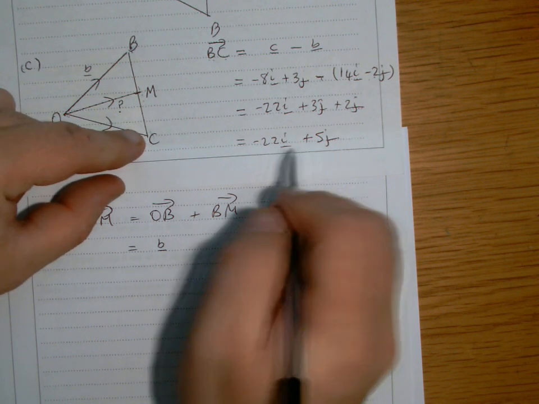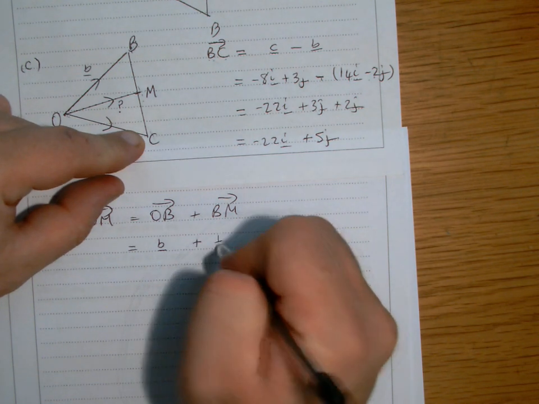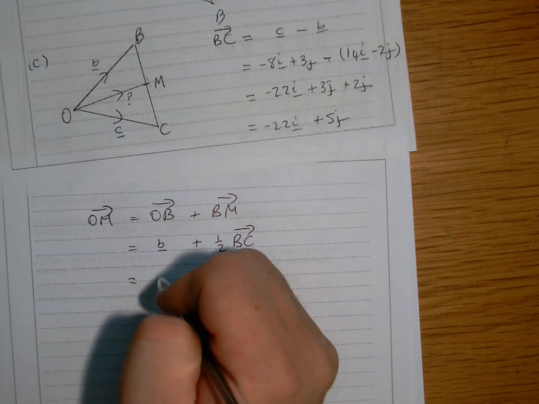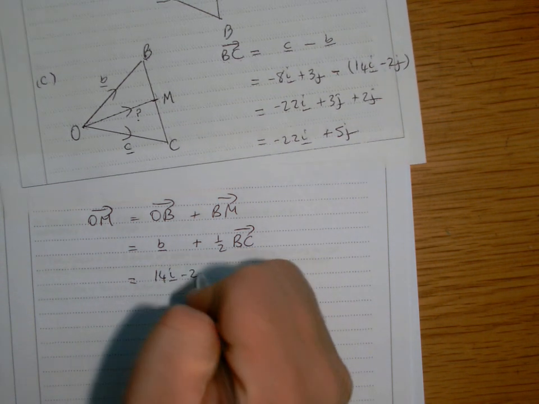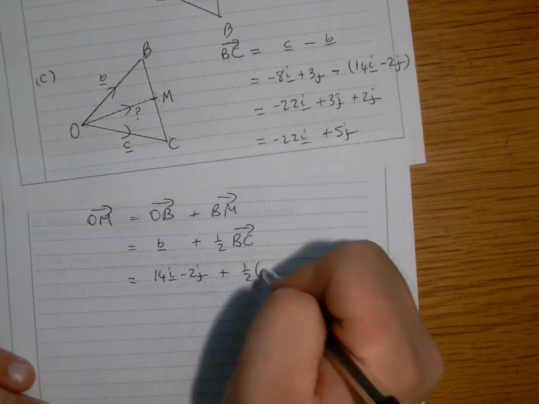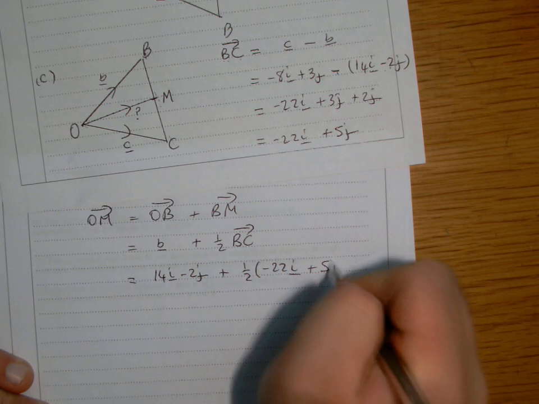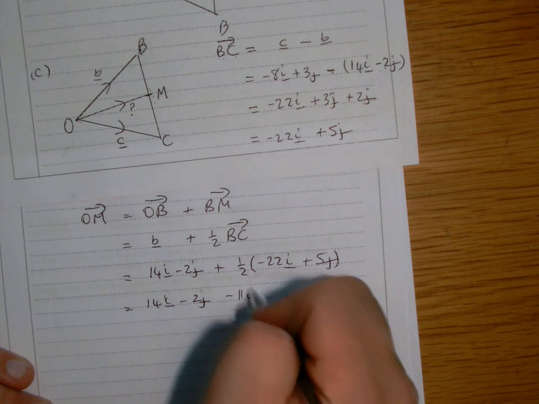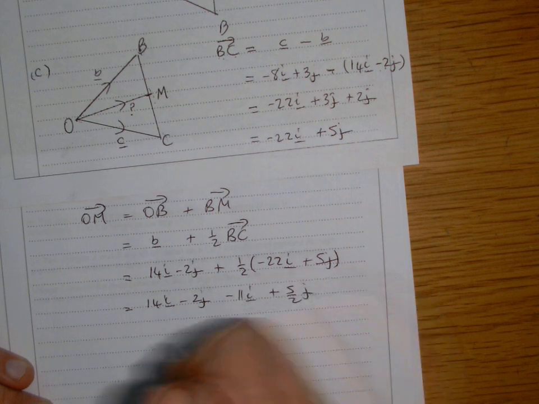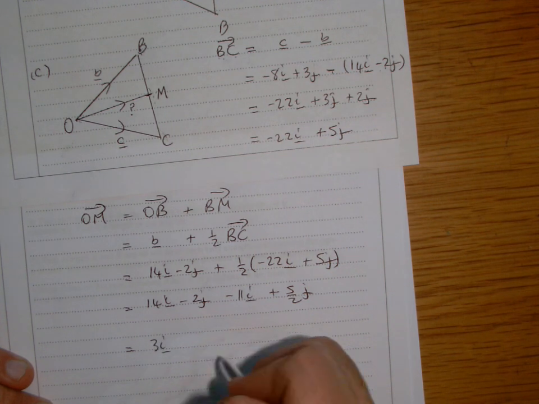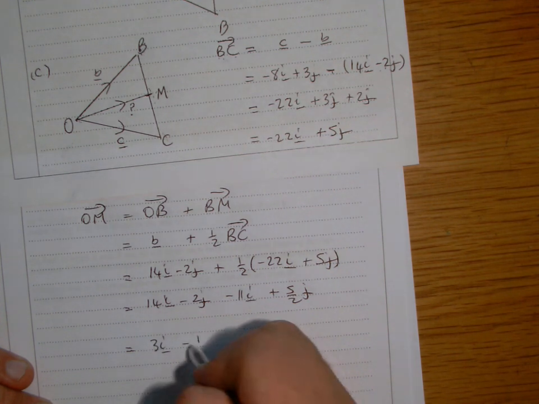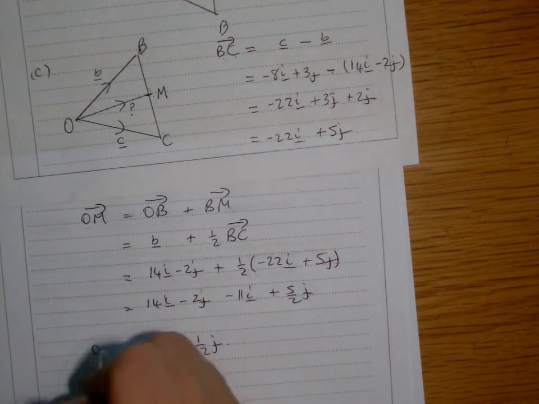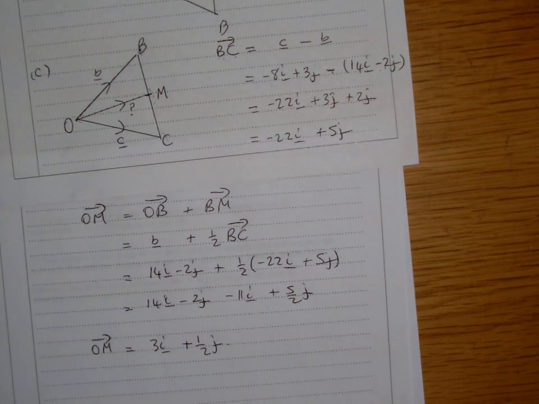So I'm going to put b here, which in the question was 14i minus 2j, and then half of BC, which is minus 22i plus 5j. We work that out to be 14i minus 2j minus 11i plus 5 over 2 j. So that simplifies to 3i plus 1/2 j. So that will be the position vector. In other words, OM is 3i plus half j.